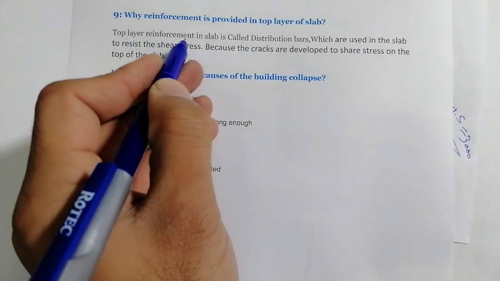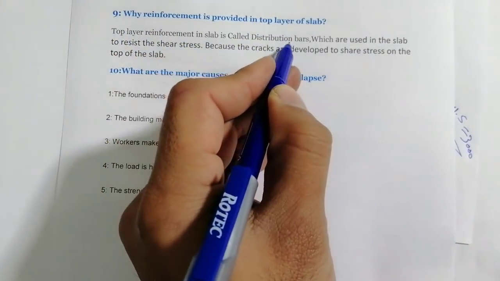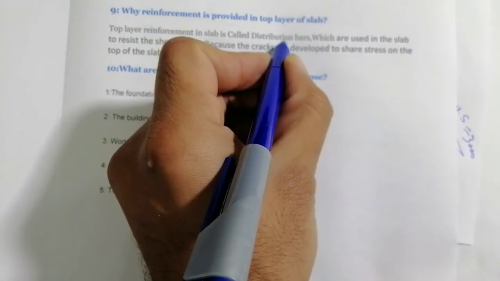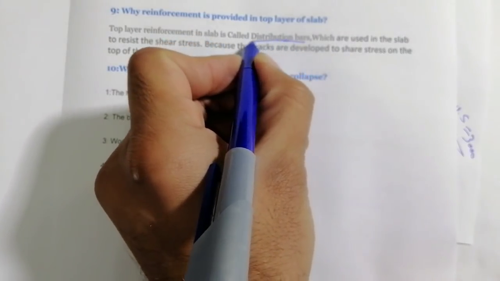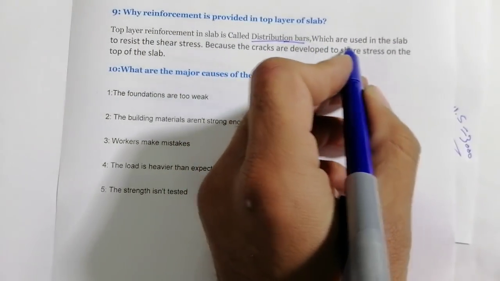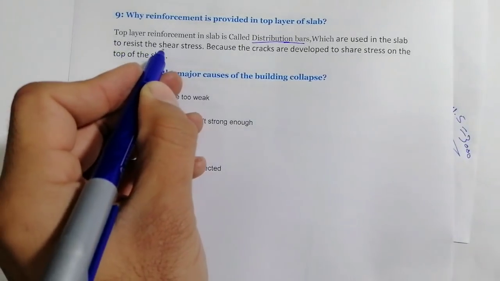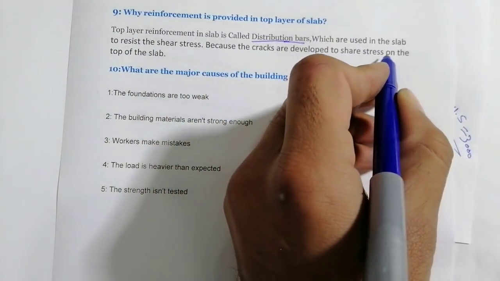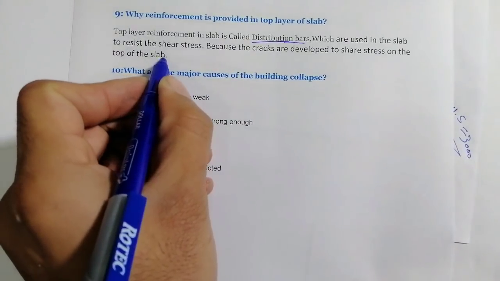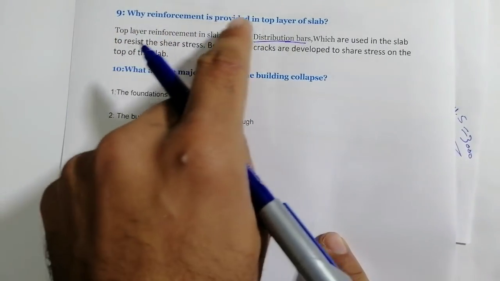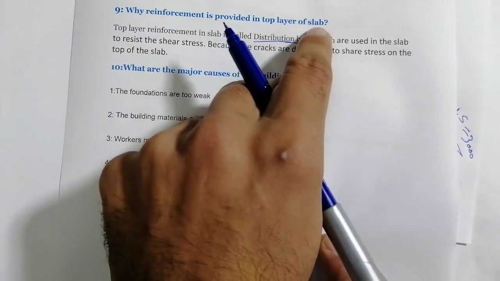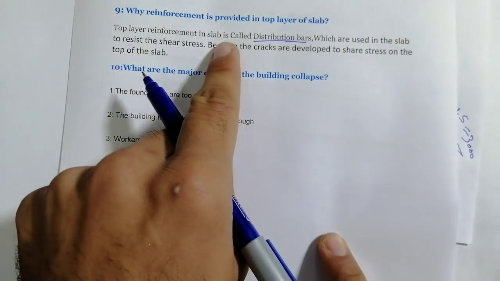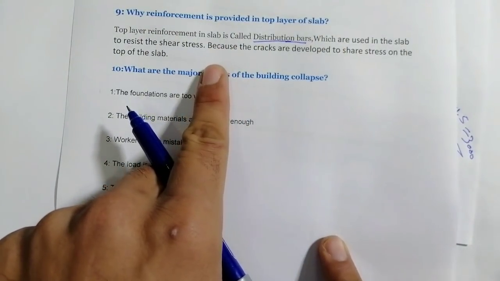So top layer reinforcement in a slab is called distribution bars. It's very important. The top layer bars are used in the slab to resist the shear stresses, because cracks develop due to shear stresses on the top of the slab. Therefore we provide top layers of distribution bars in an RCC slab, right?